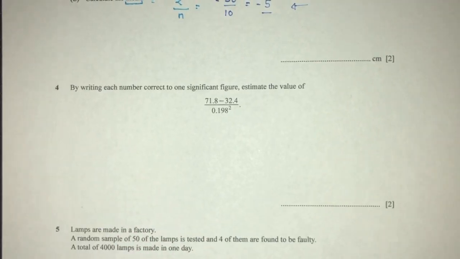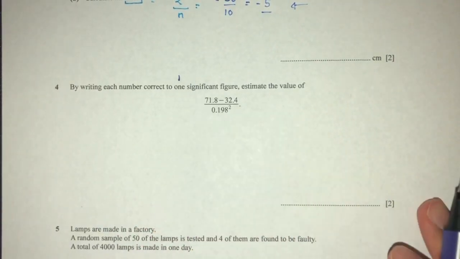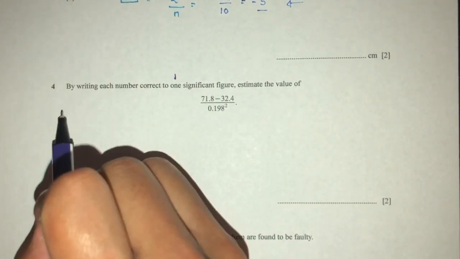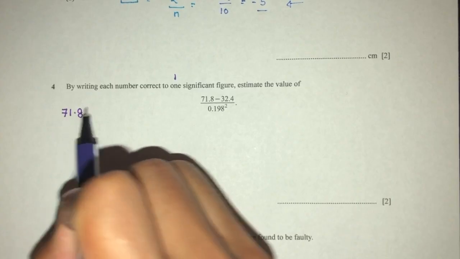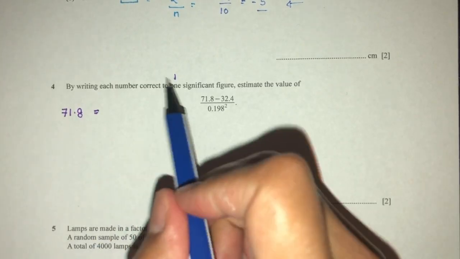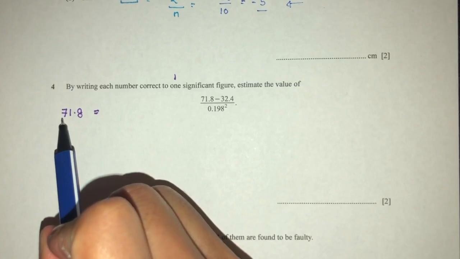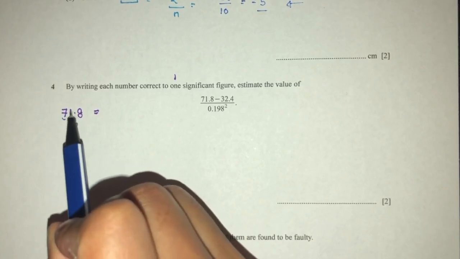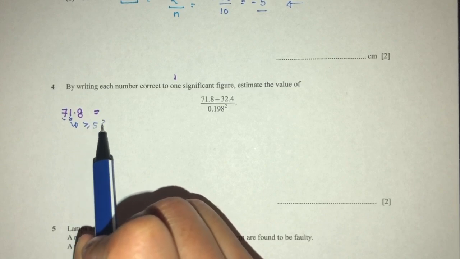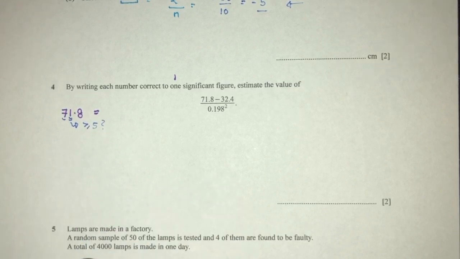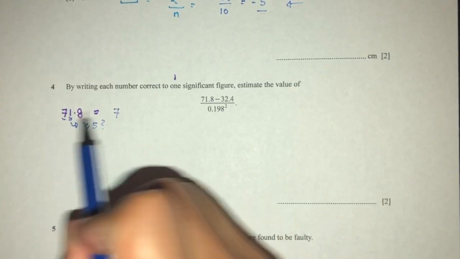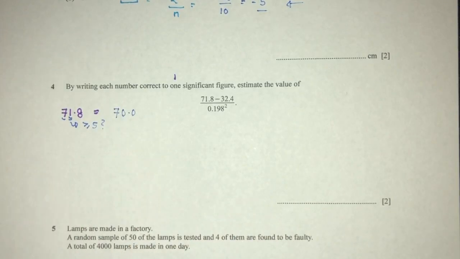So by writing each number correct to one SF, one significant figure, we have to submit the value of this one. Pretty easy. First, we have 71.8. Because it is correct to one SF, we leave the first one as it is for now. Then we look at the next number and ask ourselves if it is more or equal to 5. The answer is no. Obviously 1 is less than 5, so we change it to 0. So that will be 70.